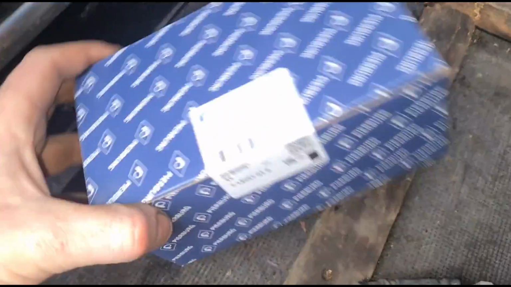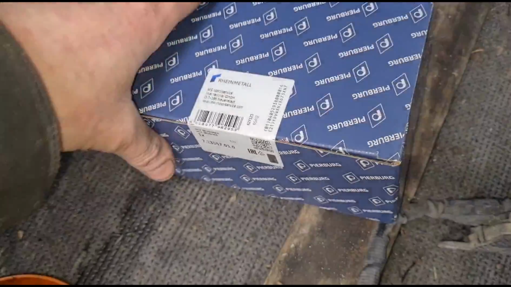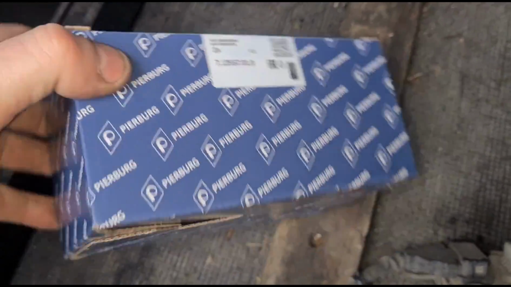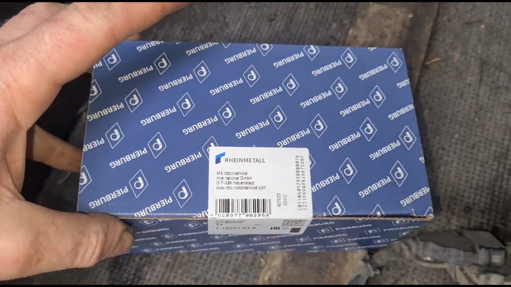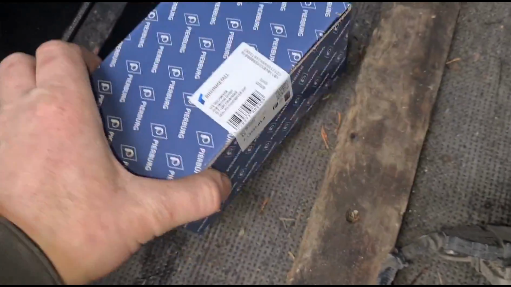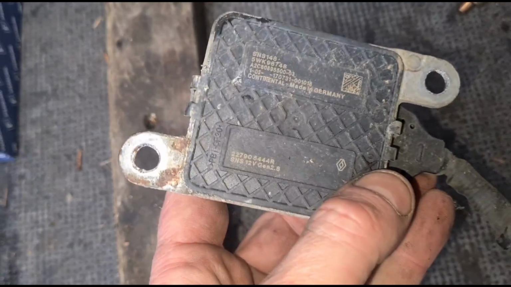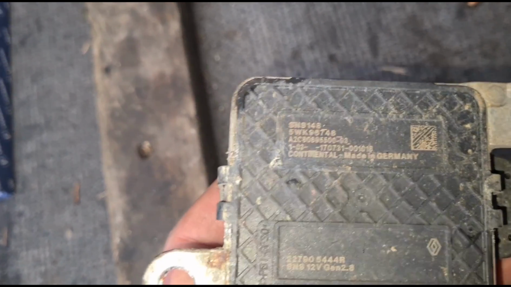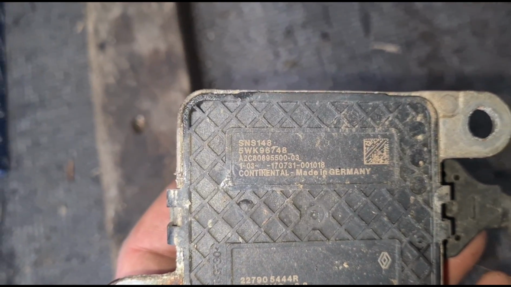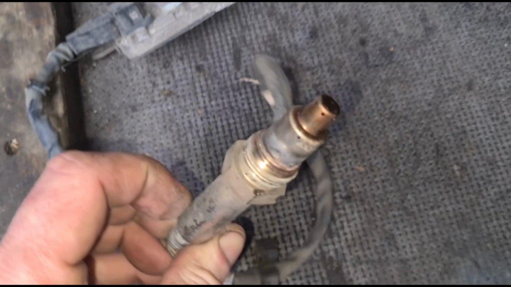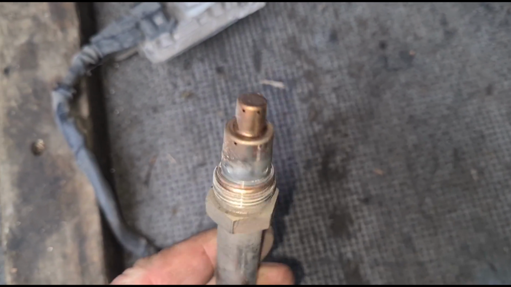I have actually got one of these sensors sitting in the van, but it's not actually for this van. It's for another one that I've got booked in later today. It probably is the same sensor, but I'm just going to order another one anyway. The sensor on this one looks like this. That's your numbers on it. Have a little look at this end. Looks relatively clean, really.